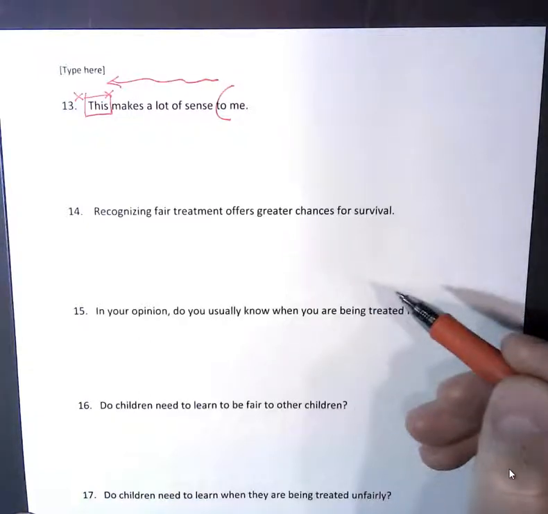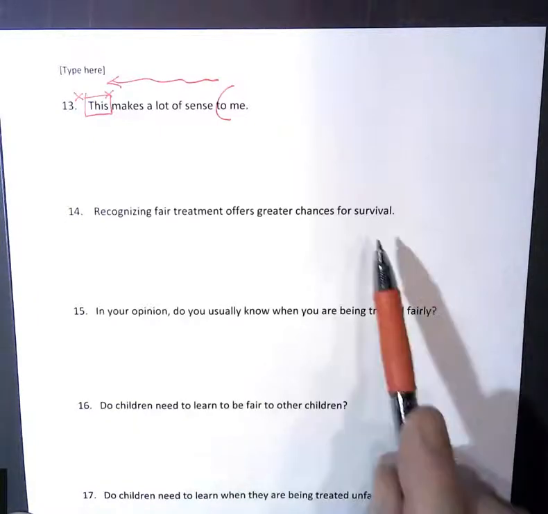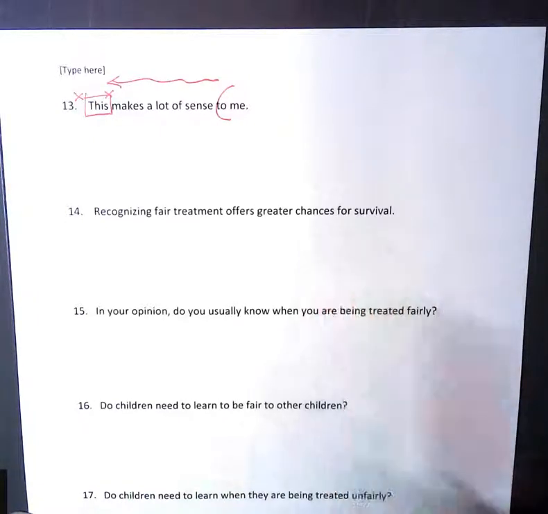Recognizing fair treatment offers greater chances for survival. Now, it's true, you could say for survival, recognizing fair treatment offers greater chances, but actually, I don't think it's a shifter. I feel that for survival really has to go together with the chances. And we'll talk about this much more. We can't talk about everything in one lesson. But let's say for now there's no shifters.